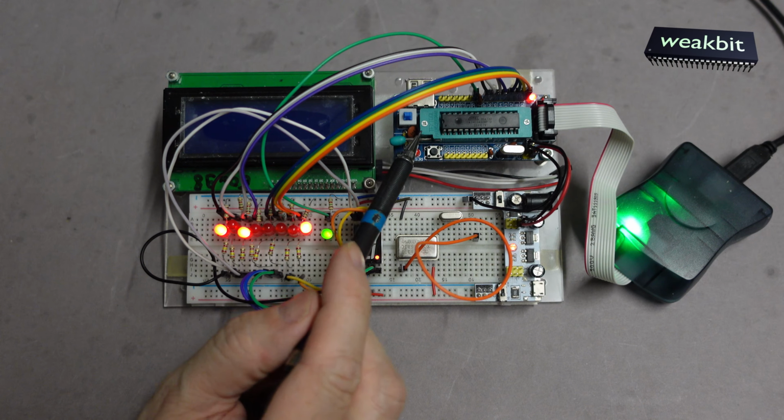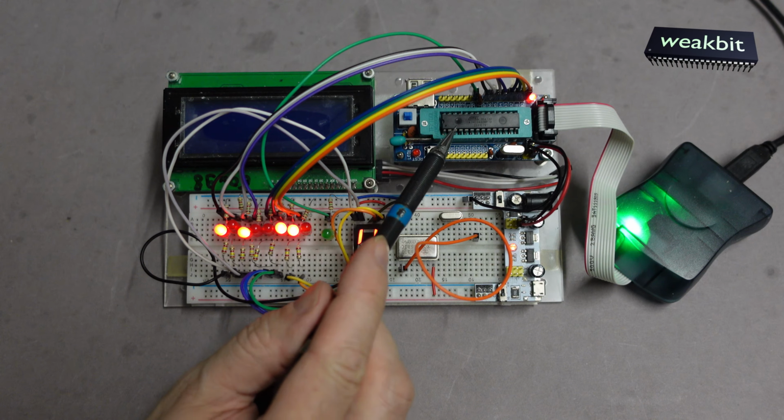You can release it and change the IC. What we see here is port B, B0 till B7, and port D. Port C, the green blinky LED, is port C.